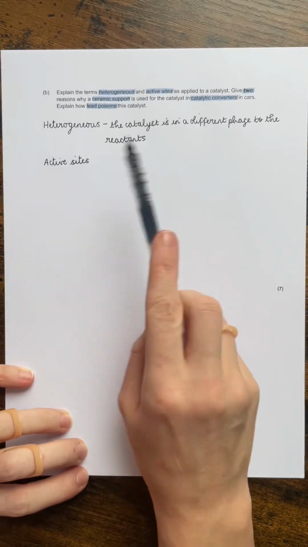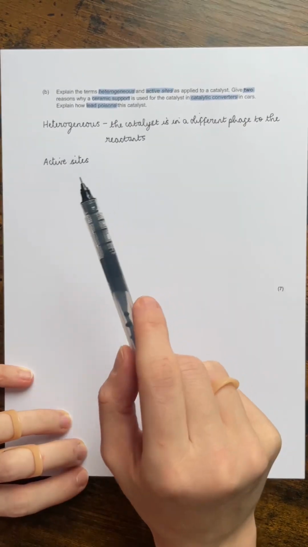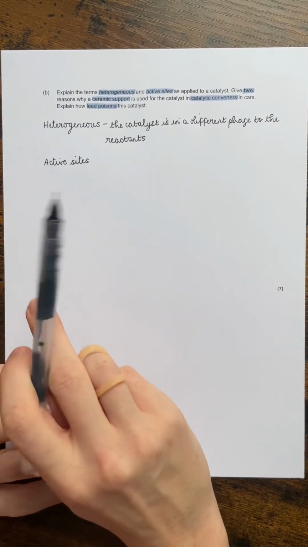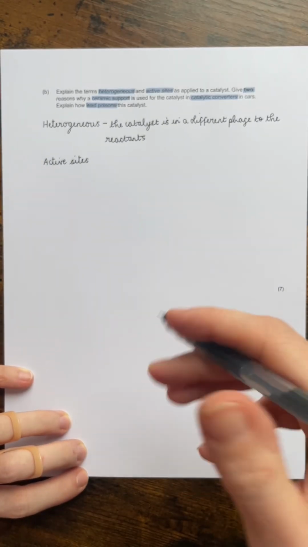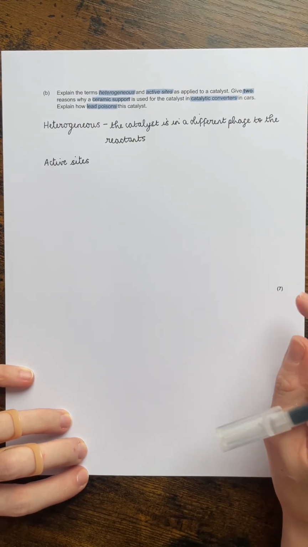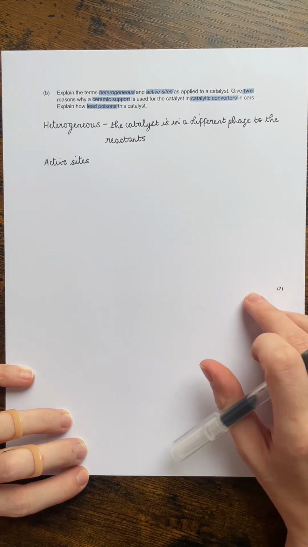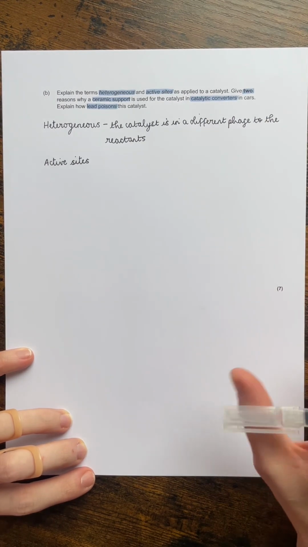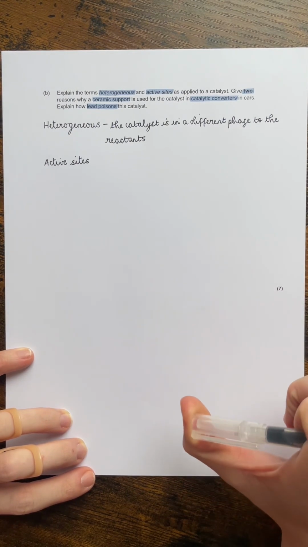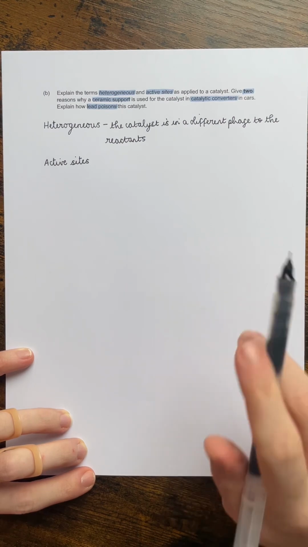The places in which that happens can be called active sites, and I know that that's probably a word that we associate with enzymes in terms of that lock and key mechanism, and I guess it is sort of similar to that, but we're thinking about the places on the surface of the catalyst, the platinum catalyst in this example, where the reactant gases can adsorb onto.